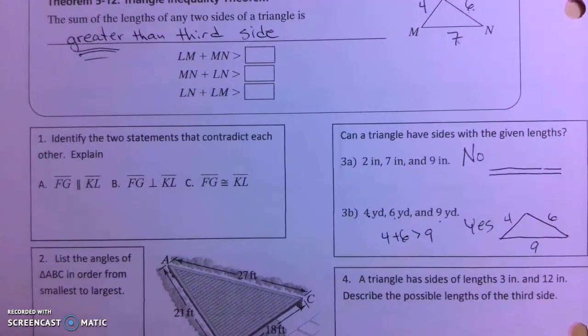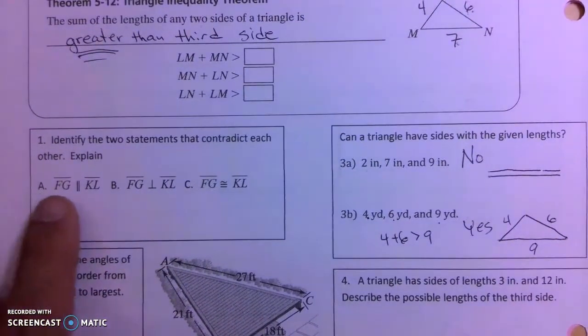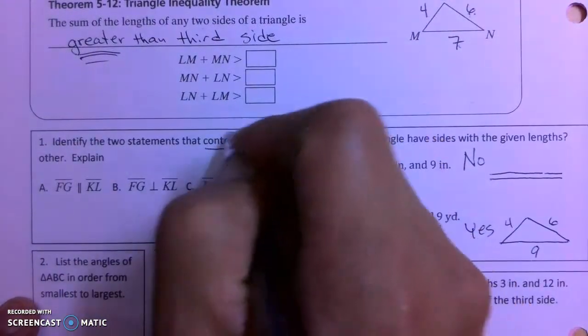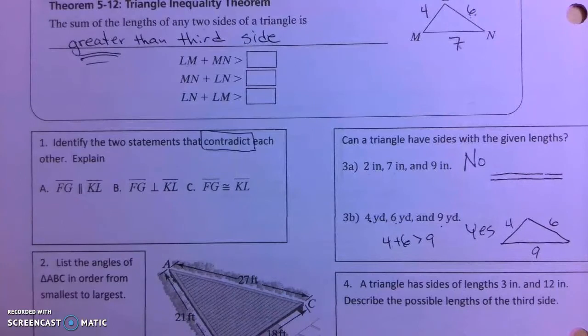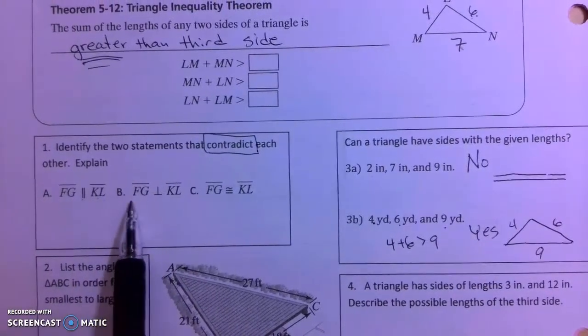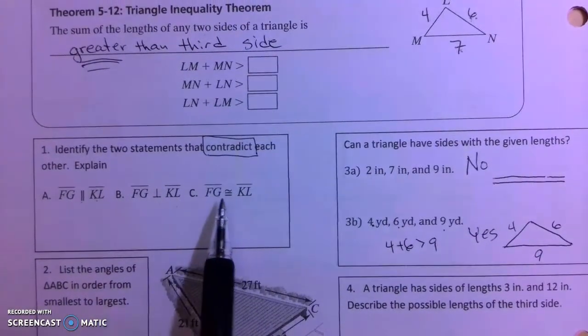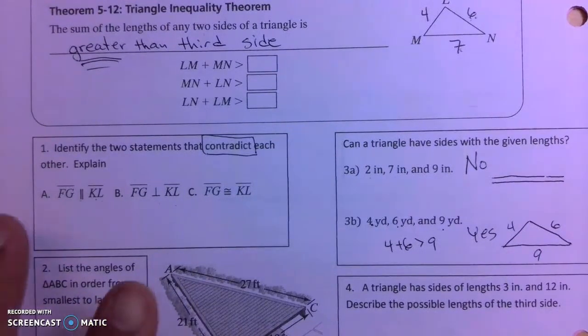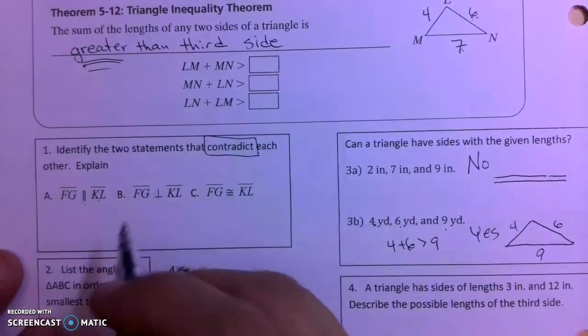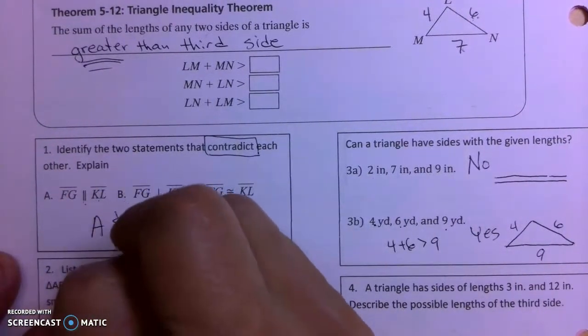All right, let's go back to number 1. It's kind of an odd question. They're going to give you 3 statements, A, B, and C, and 2 of them will contradict each other. They can't be in the same sentence. So let's read this. FG is parallel to KL, FG is perpendicular to KL, FG is congruent to KL. 2 of these concepts cannot exist at the same time. You cannot be parallel and perpendicular at the same time. So A and B contradict each other.